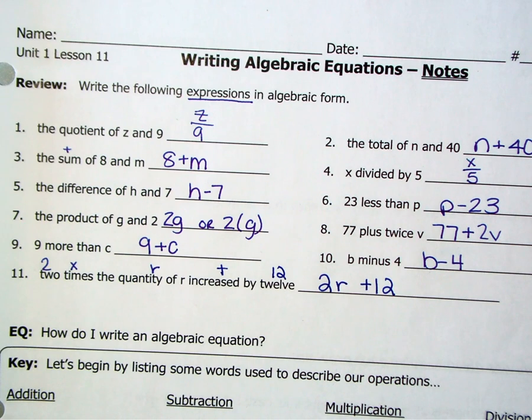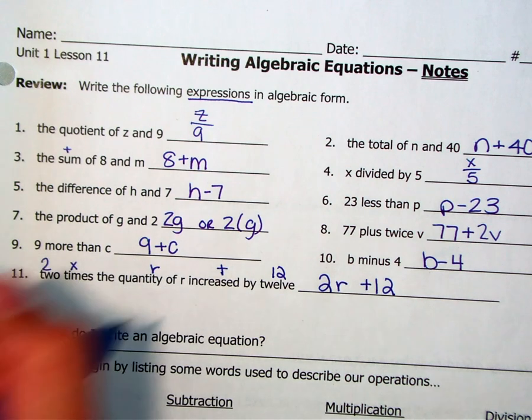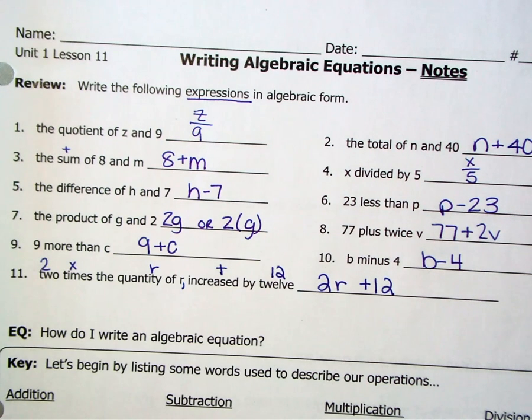Wait, but is it the quantity of r increased by 12? Wouldn't that be 2 parentheses, r plus 12? I don't know, because I read it as 2 times the quantity of r, comma, increased by 12. I see it as 2 times the quantity of r increased by 12. There's no comma. You're right. I don't know what we're expecting the answer to be there.